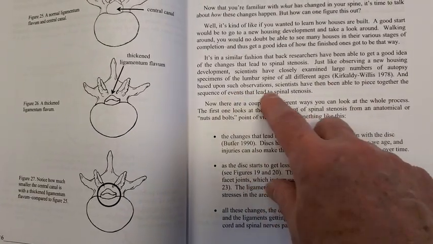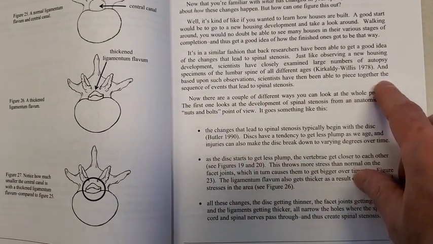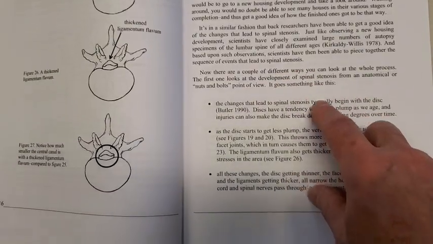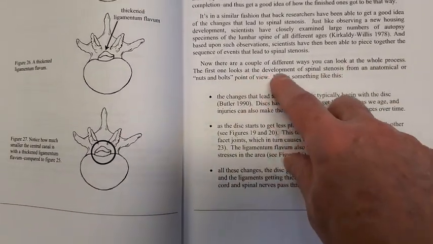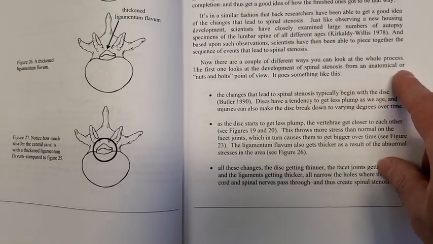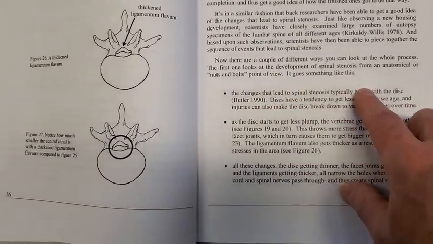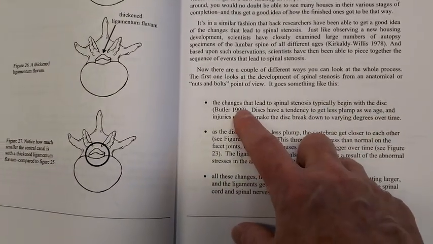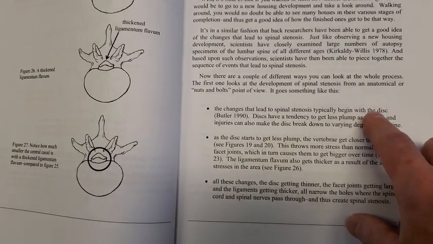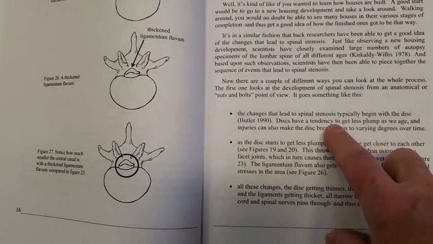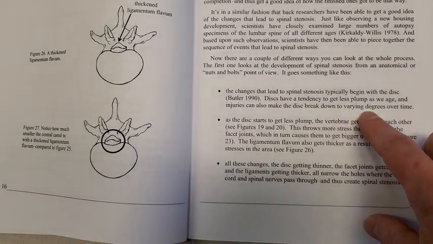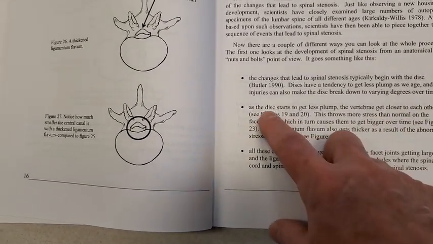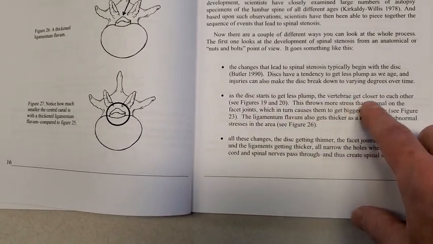And based upon such observations, scientists have been able to piece together the sequence of events that lead to spinal stenosis. Now, there are a couple of ways to look at this whole process. The first one looks at the development of spinal stenosis from an anatomical or nuts and bolts point of view. It goes something like this. The changes that lead to spinal stenosis typically begin in the disc. Discs have a tendency to get less plump as we age, and injuries can make the disc break down to varying degrees over time. As the disc starts to get less plump, the vertebrae get closer together.